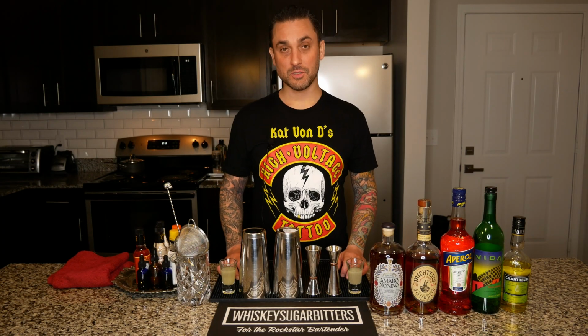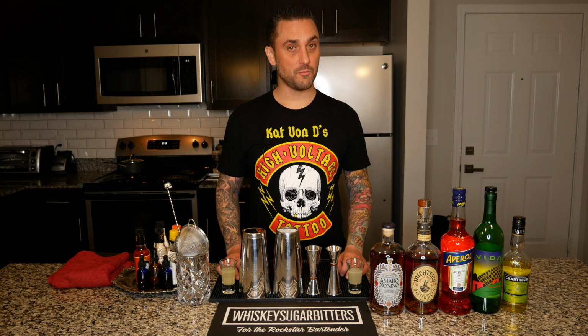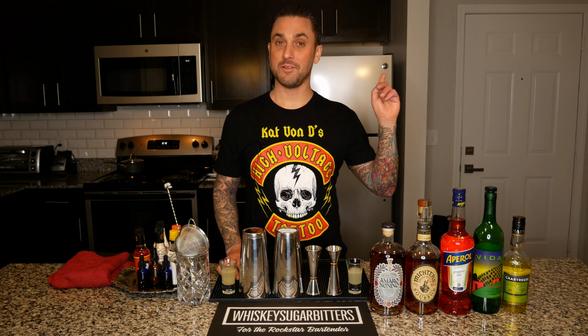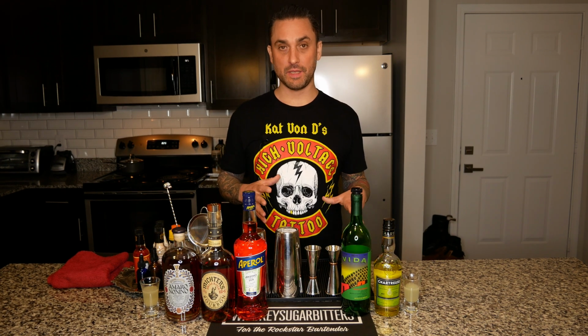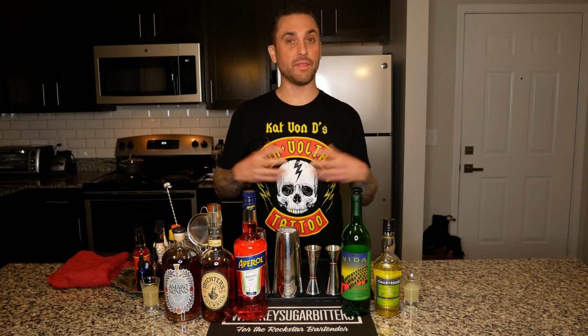The Naked and Famous was created in 2011 by another famous bartender that I mentioned here on the channel as well, Joaquin Simo. He calls this cocktail the bastard child out of an illicit Oaxacan love affair between the classic Last Word and the Paper Plane. So let's see if I can explain the similarities between these cocktails and what they are based on.